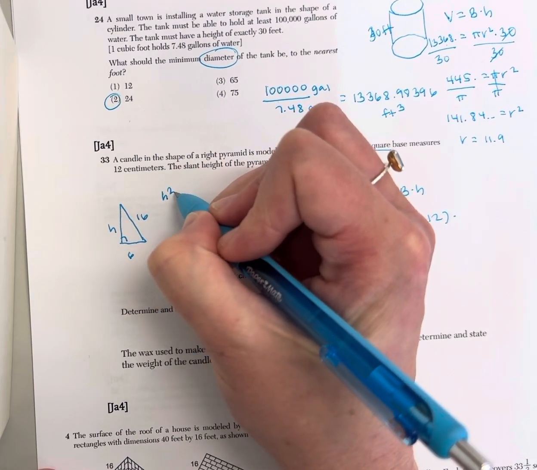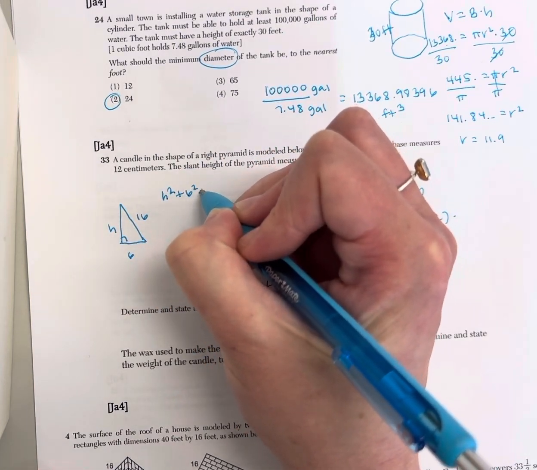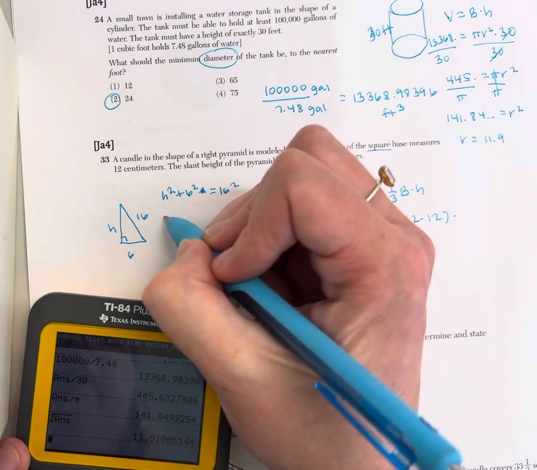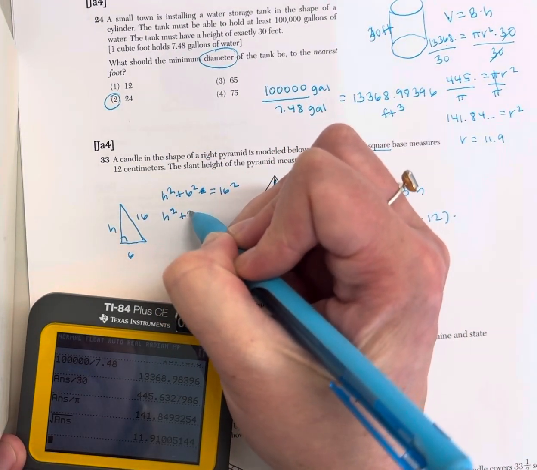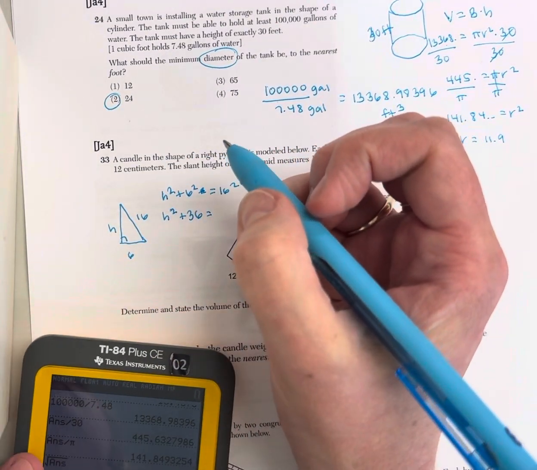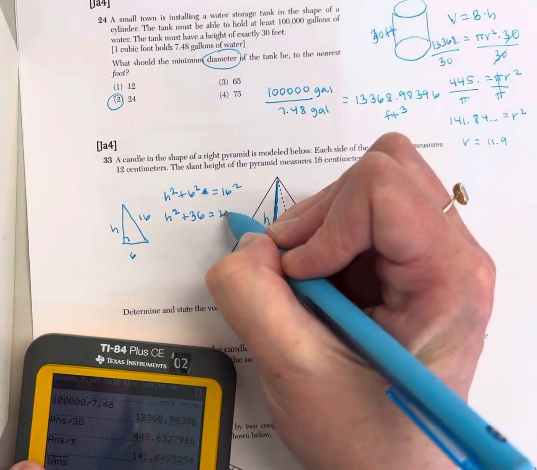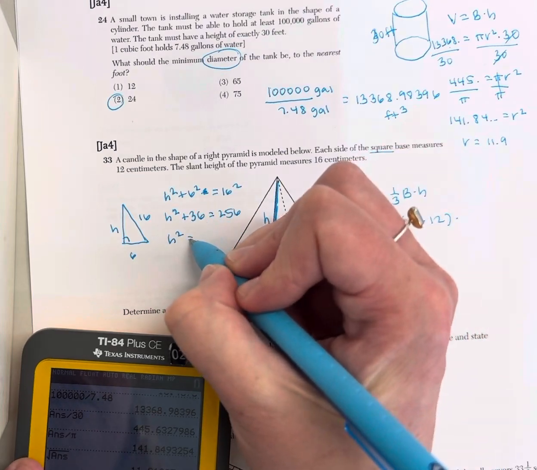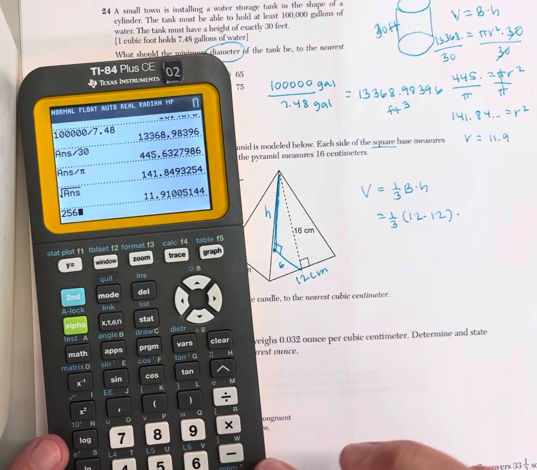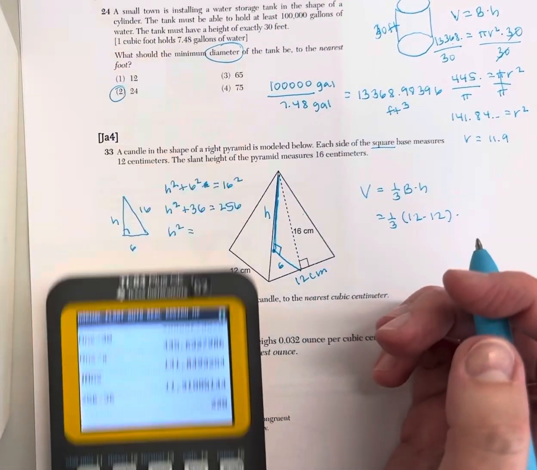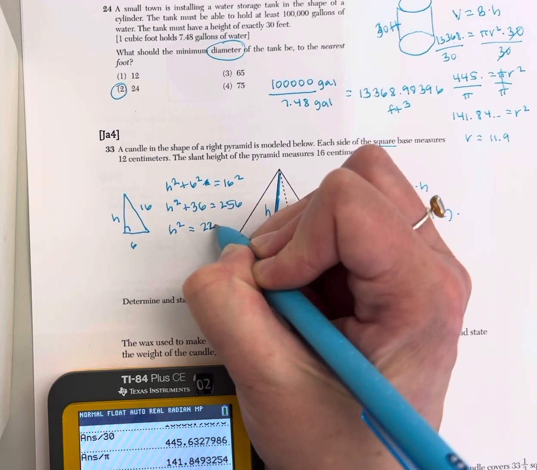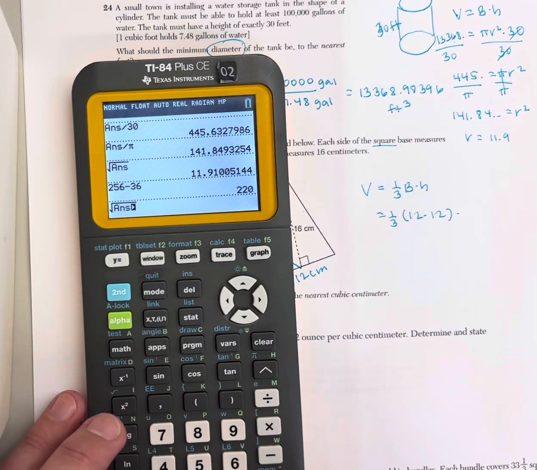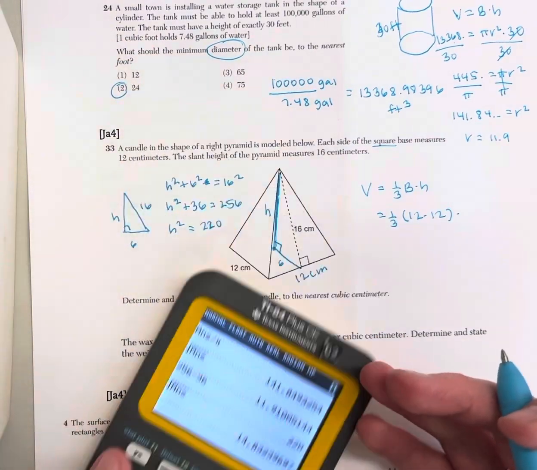So if we use the Pythagorean theorem, h squared plus 6 squared equals 16 squared, we know that 6 squared is 36, and 16 squared is 256. So to solve this, we're going to subtract 36 on both sides, and then we'll square root it, 220. 220 is not a perfect square. We'll get like 14.83.